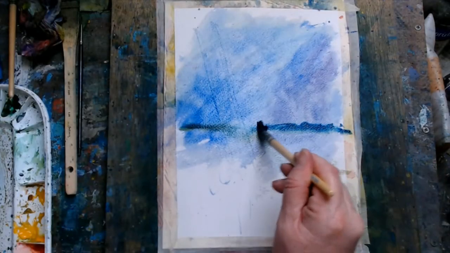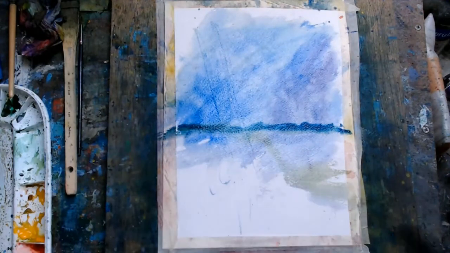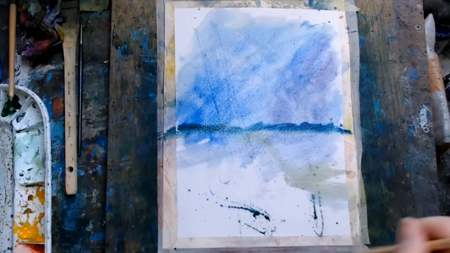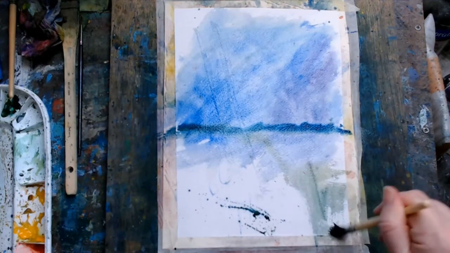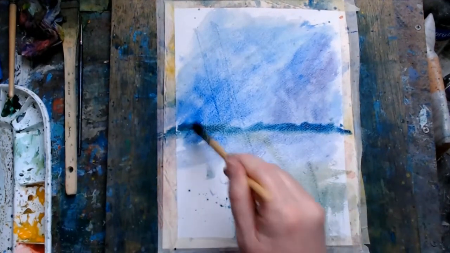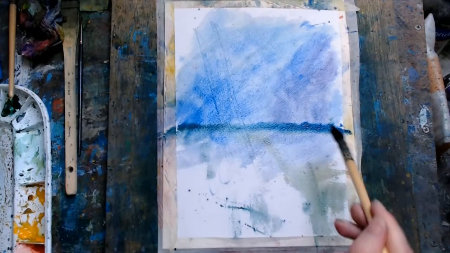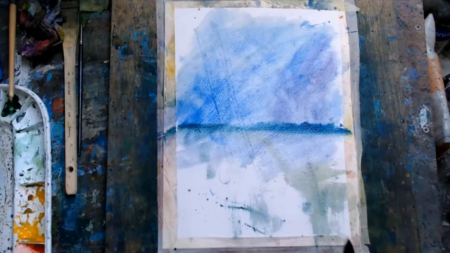Okay, so this is then the second painting. So this is looser than the first one, but it's still, I suppose, sort of an impressionist style painting. One of the main differences is, especially in the bottom left hand corner, you can see there's a lot of white paper still, and I don't really cover up all of that white paper. I leave some of it.